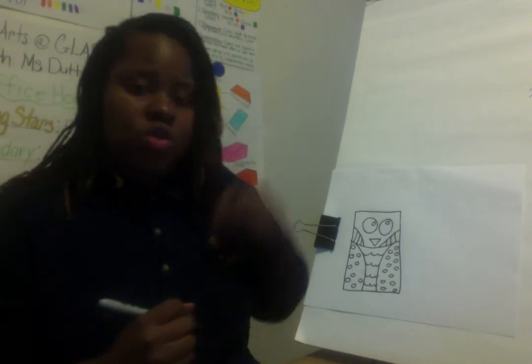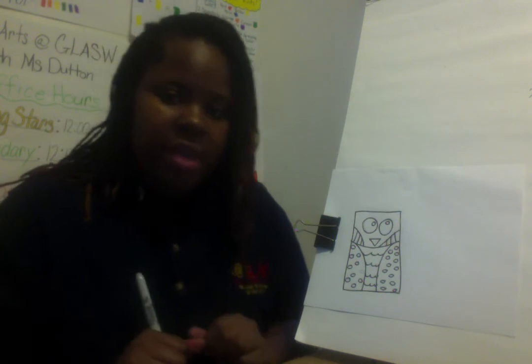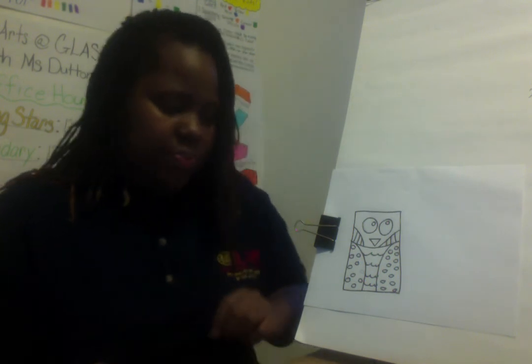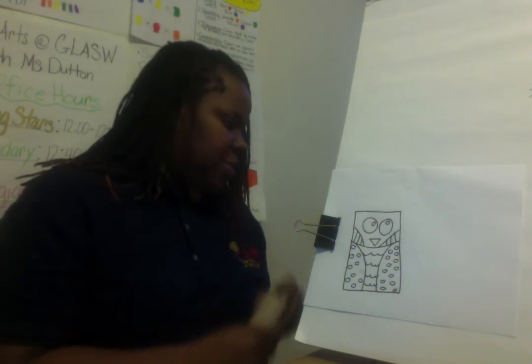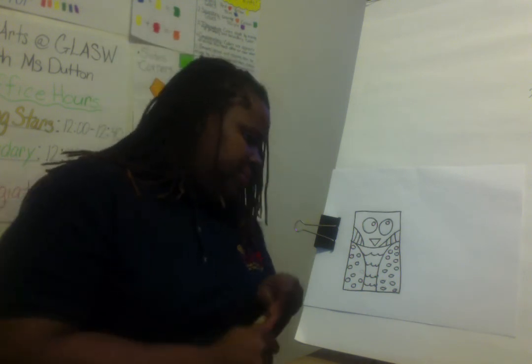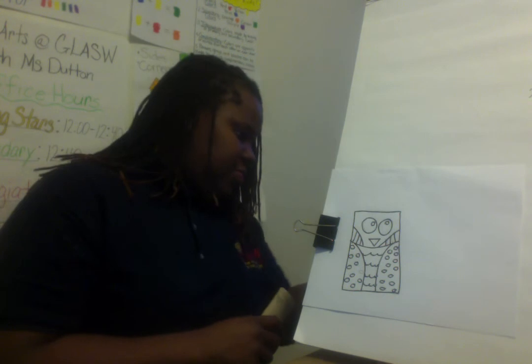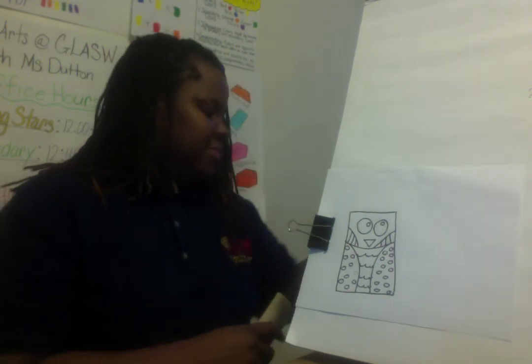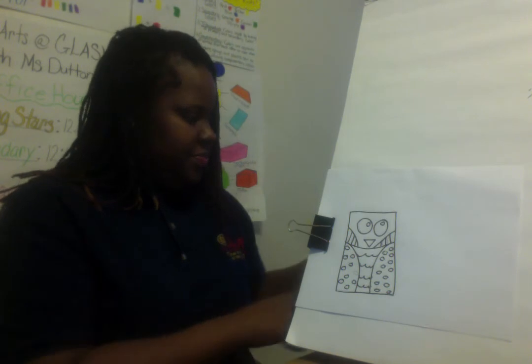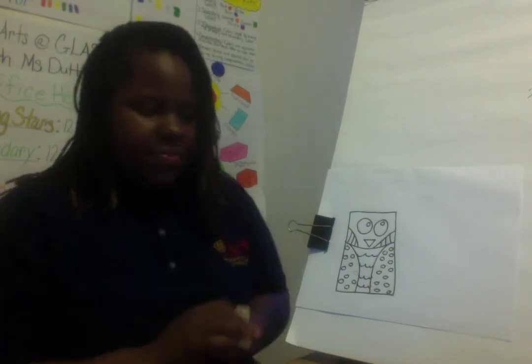Now, when you fold your paper towel roll, that is going to give the impression of the ears for your owl. So, let me find a piece of toilet paper or toilet tissue roll to use. Look at this. Here's a piece. Alright.